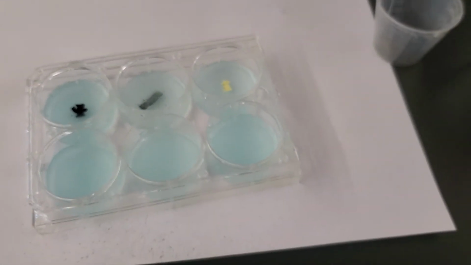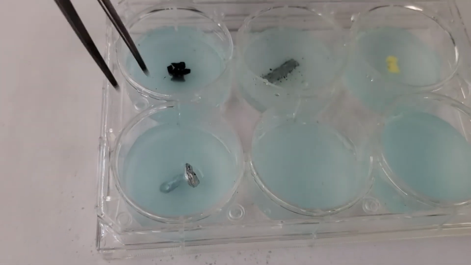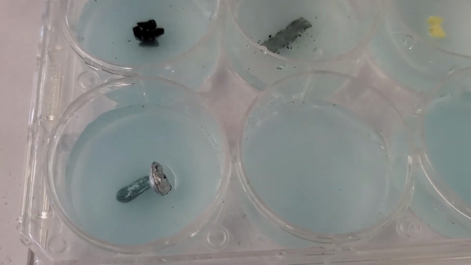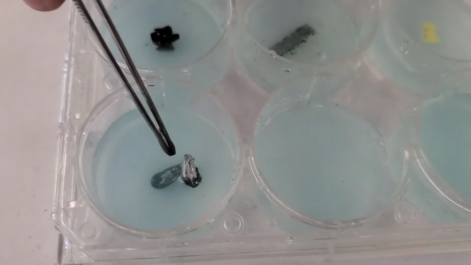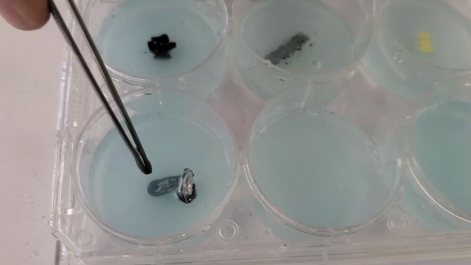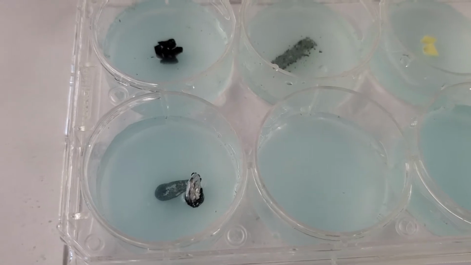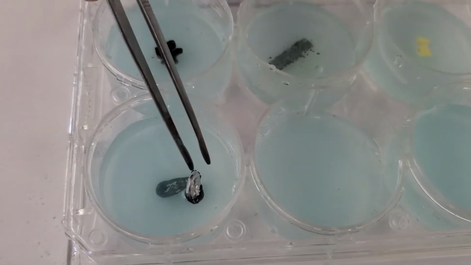Next one we're going to do zinc. Now don't look at this part here that's not submerged in the liquid. You want to look at the part that is submerged in liquid and look what's happening to it right away. You can see the color is changing quite dramatically.